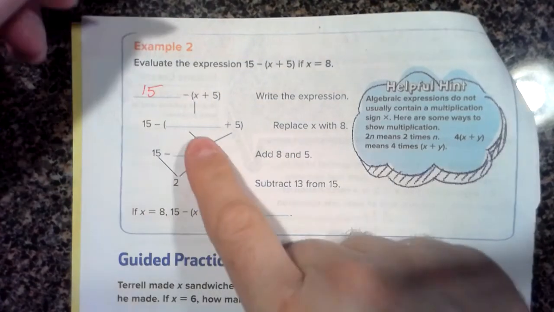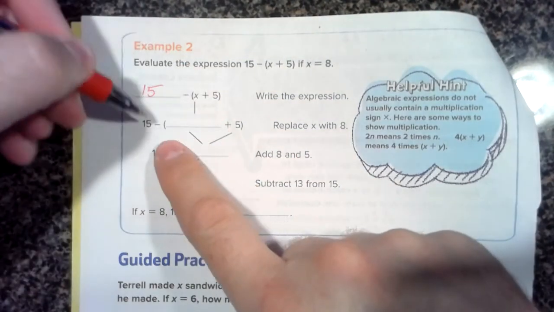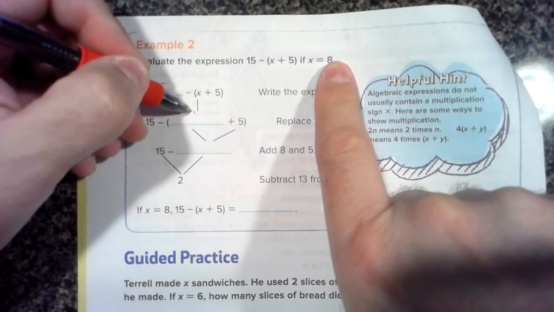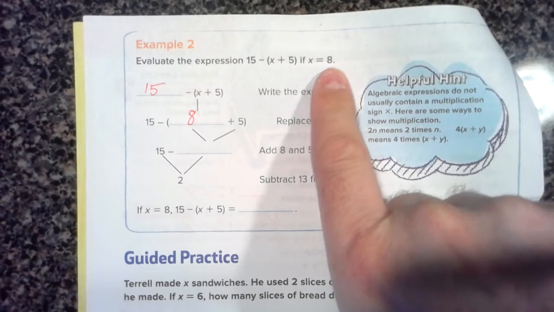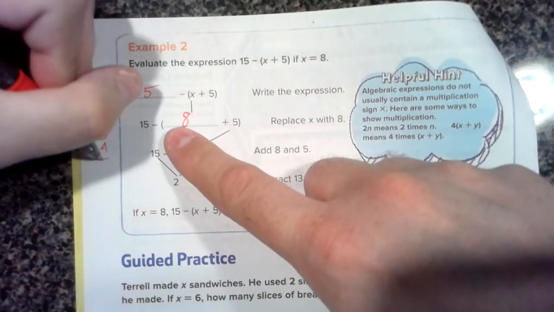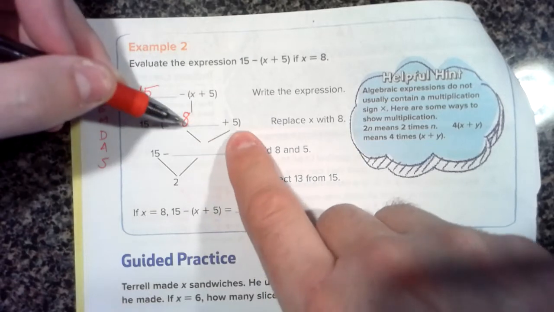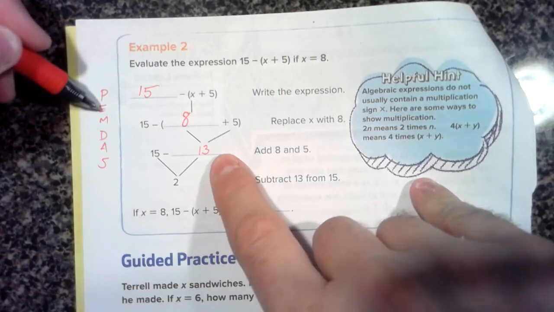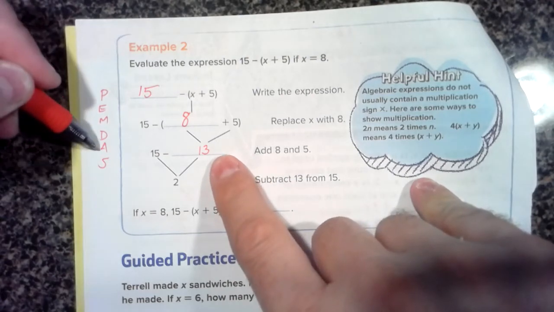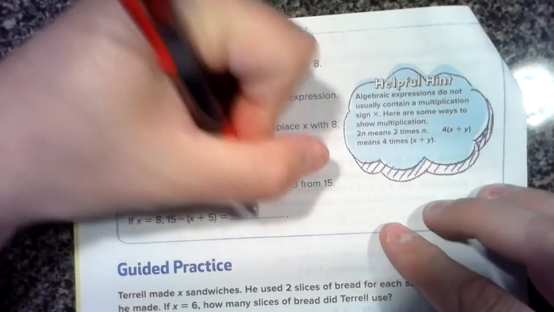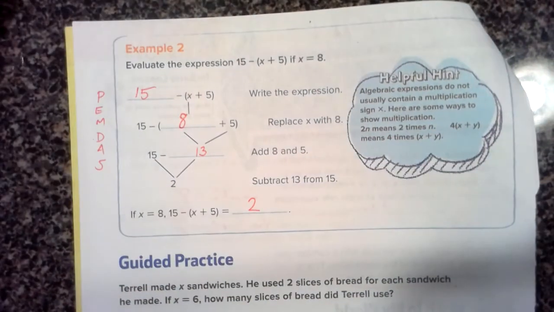Okay, so we wrote out the expression again. So now we're going to plug in where x is. Instead of writing x, we're going to write the number that's 8 right here. Okay, 8. So now we do our PEMDAS. Parentheses. We do everything in parentheses first, which means that's going to be 13. And then we don't have any exponents in this one. We don't have any multiplication. We don't have any division. We don't have any addition. We have subtraction. So we subtract them until we get 2. So for this expression here, the answer is 2.